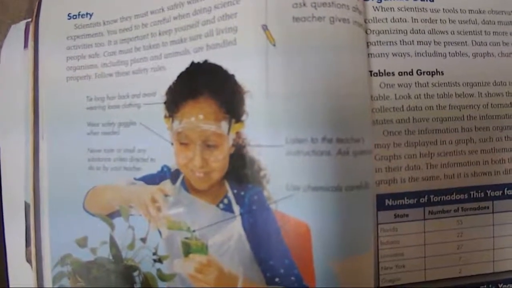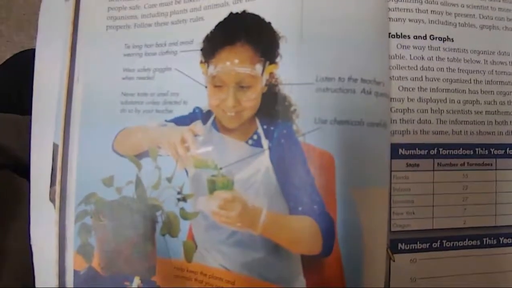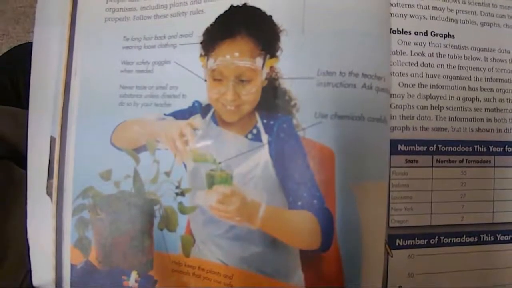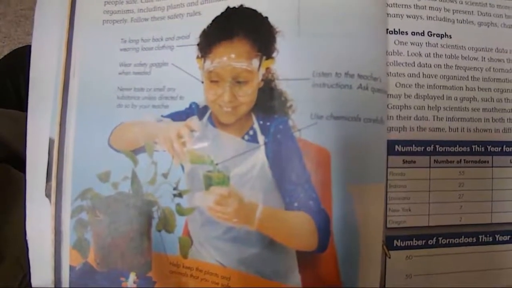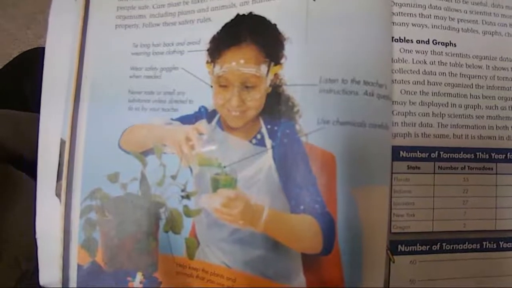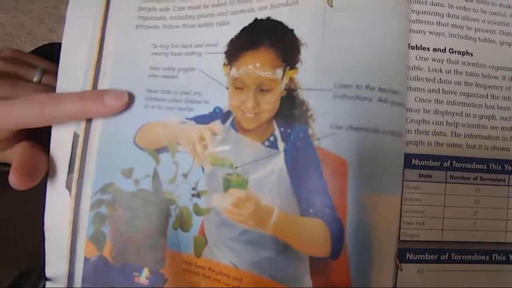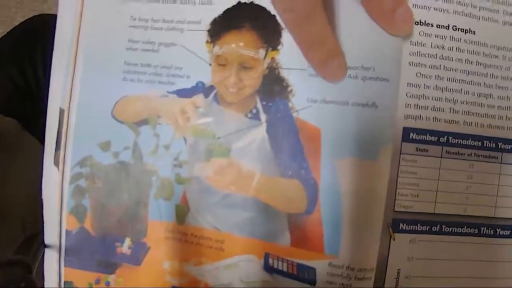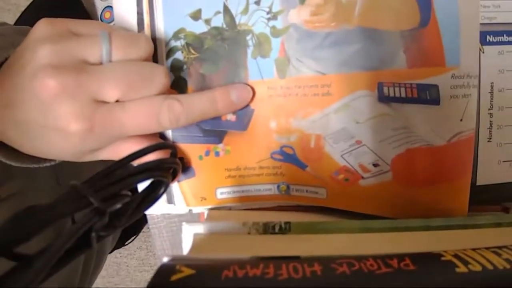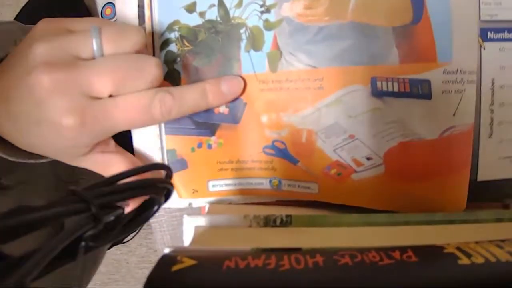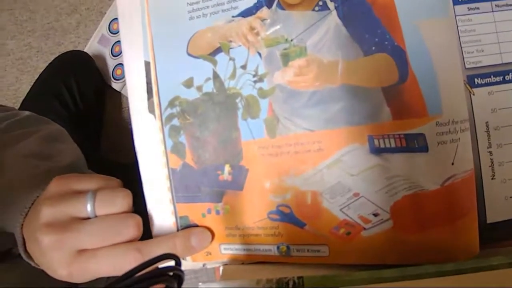Follow these safety rules. Tie long hair back and avoid wearing loose clothing. Wear safety goggles when needed. Never taste or smell any substance unless directed to do so by your teacher. Listen to the teacher's instructions. Ask questions. Use chemicals carefully. Help keep the plants and animals you use safe. And then handle other equipment carefully.